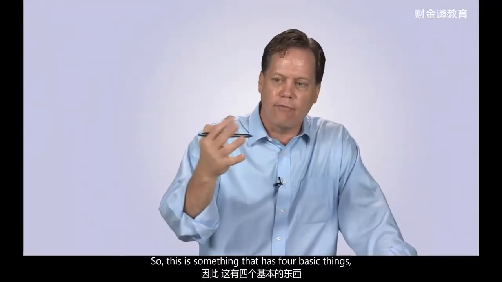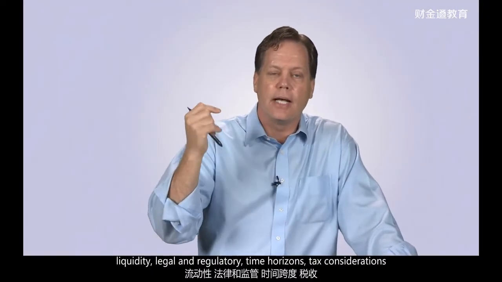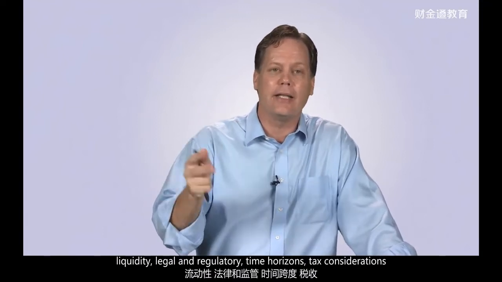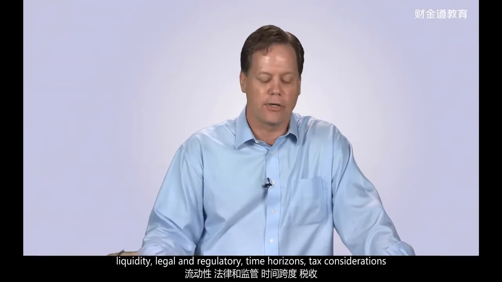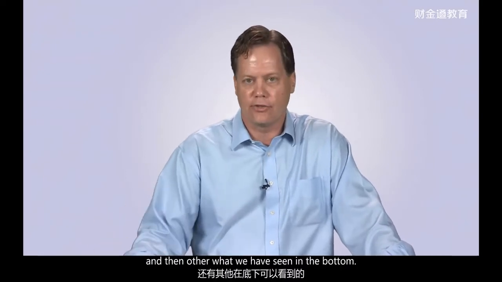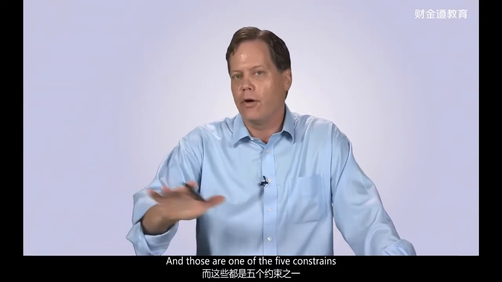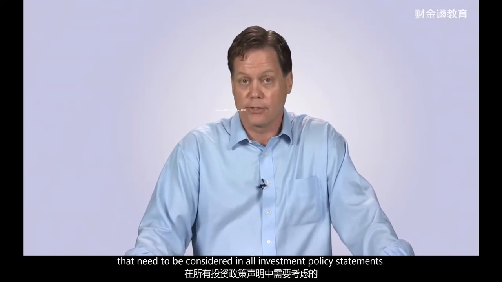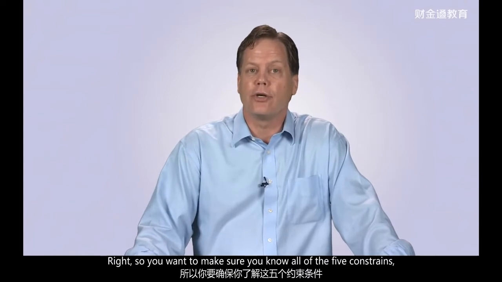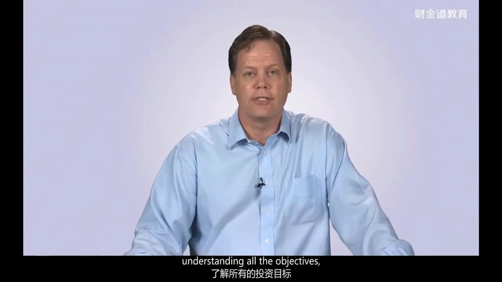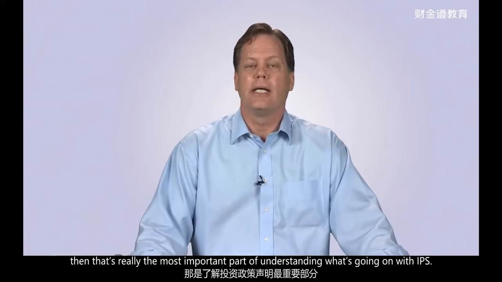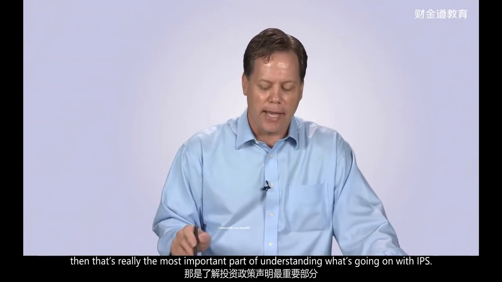So they have five basic things: liquidity, legal and regulatory, time horizon, tax considerations, and then other, which is essentially what we see here at the bottom. Those are the five constraints that have to be considered in all investment policy statements. So you want to make sure you know the five constraints and understand the objectives. That's really the most important part of understanding what's going on with the IPS.